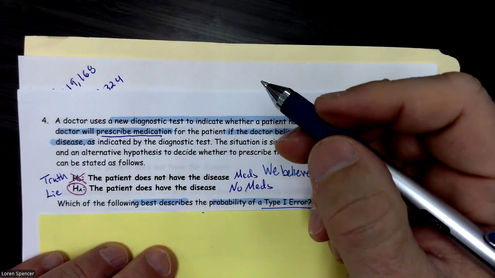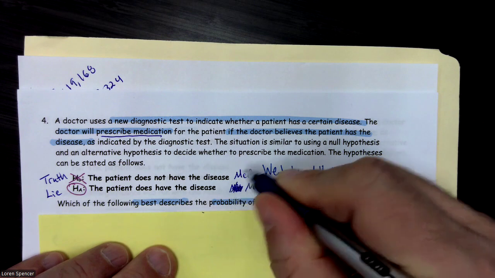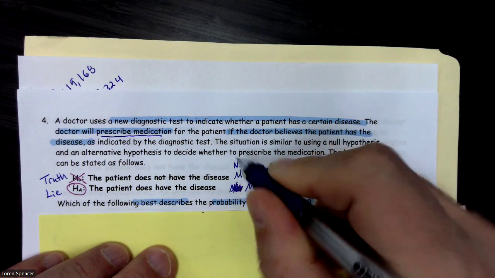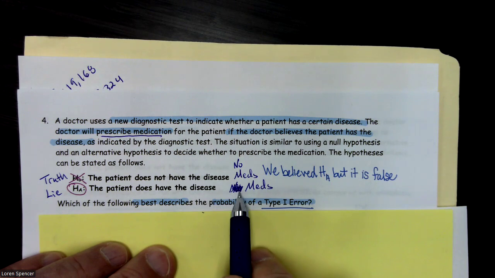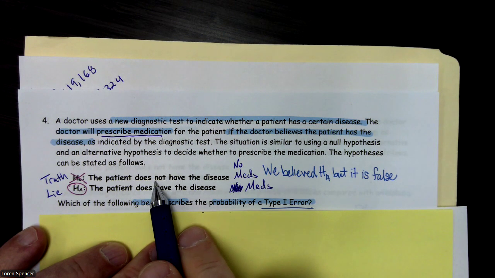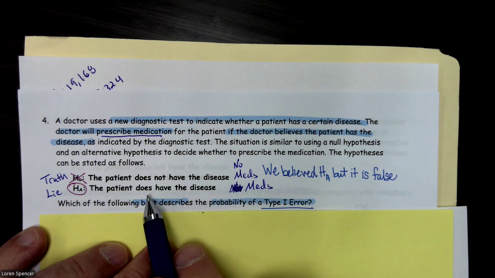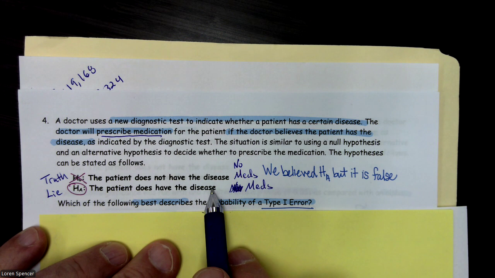So, excuse me, I wrote that wrong. This is no meds, because if the patient doesn't have the disease, they get no meds. If they have the disease, they get meds. So the truth is they do not have the disease. The lie, or the mistake, is that they have the disease.